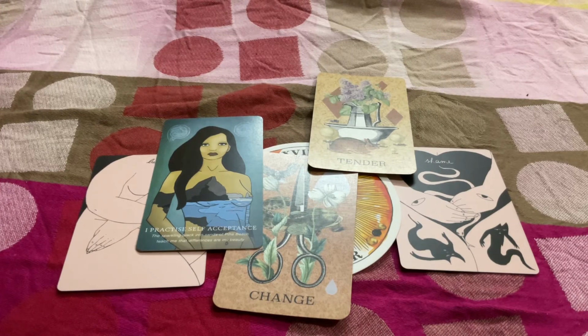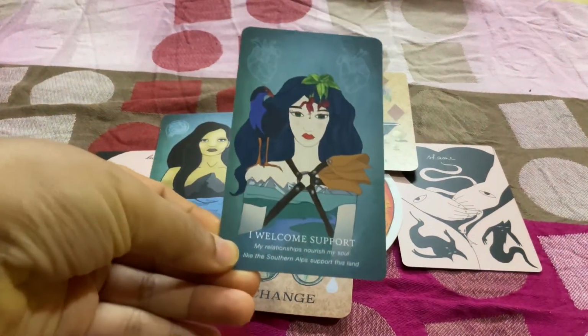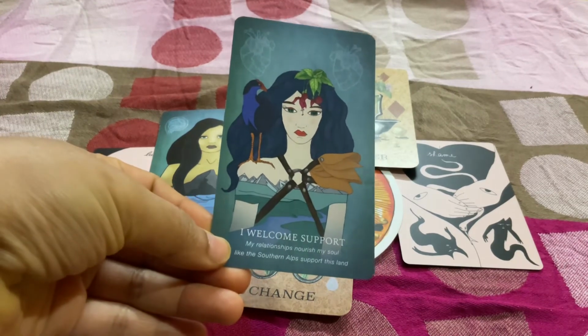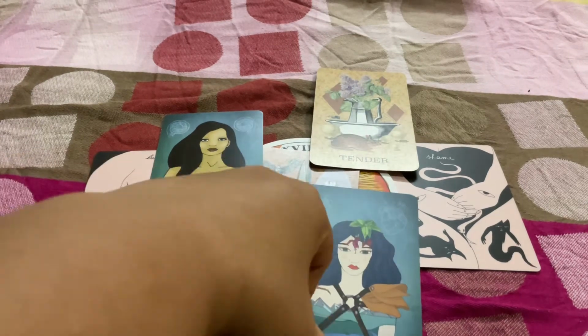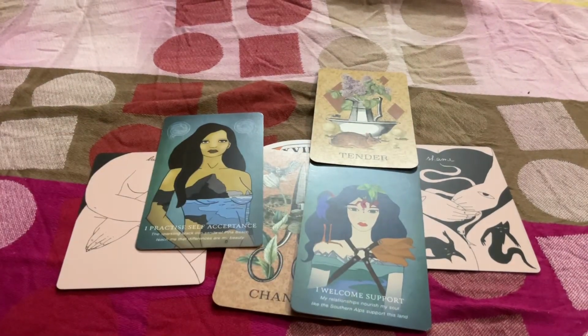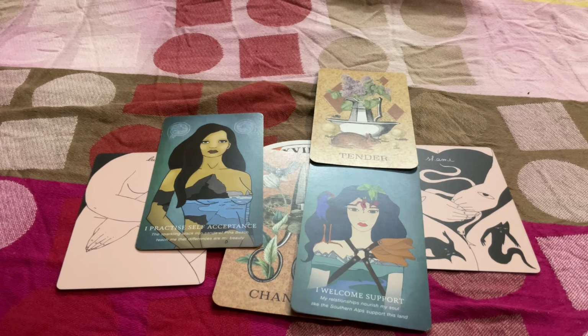And another card that I pulled was I welcome support. And again, I think this would be a great way to encourage our character to talk to their family members, maybe a trusted family member, maybe an older sibling, maybe a fun aunt, maybe their best friend, maybe, if their grandparents are cool, their grandparents, to open up to them and say, hey, look, I'm struggling because puberty hit me and I need some help.